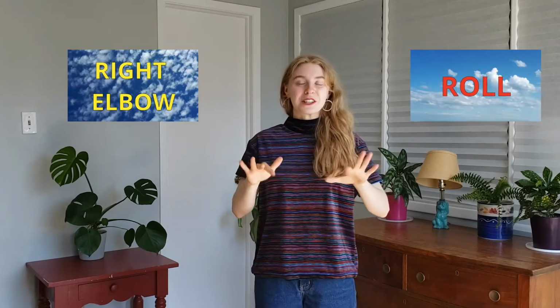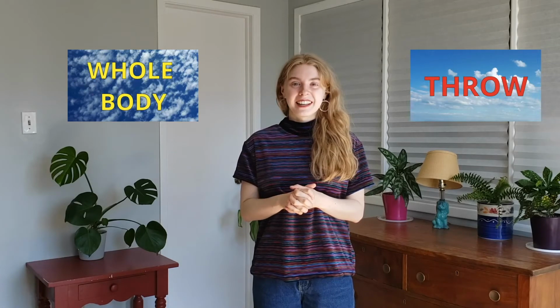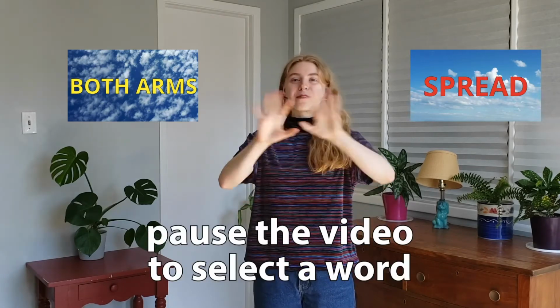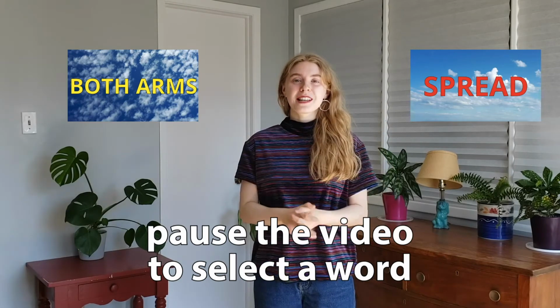Awesome! Now your list is all ready to be filled in, so it's time to use the word randomizer. It's going to look like a bunch of words flashing really quickly on the screen. All you have to do to select a word is pause the video, and whatever word lands on the screen when you pause is the word you'll write down in your list. Make sure to pause the video 8 times to get your 8 words. I'll show you how to use it first, and then I'll give you a chance for yourself.